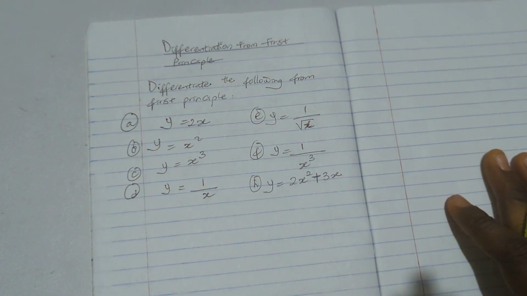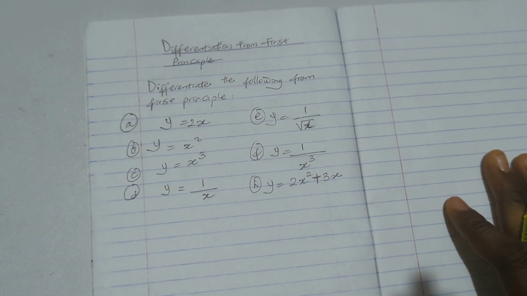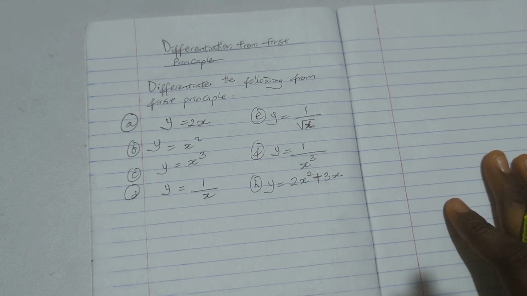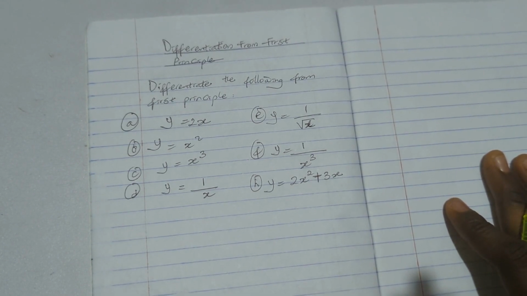Alright, so let's get into it now. So we have differentiation from first principle. And how does it work? The question says differentiate the following from first principle. That means that we take the actual definition of differentiation and we use it to solve.